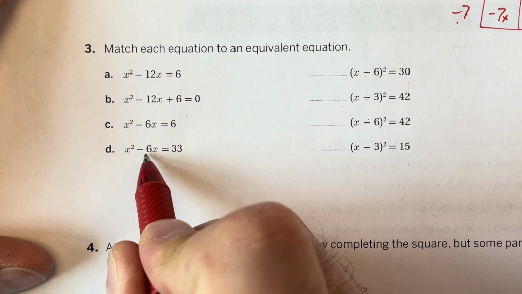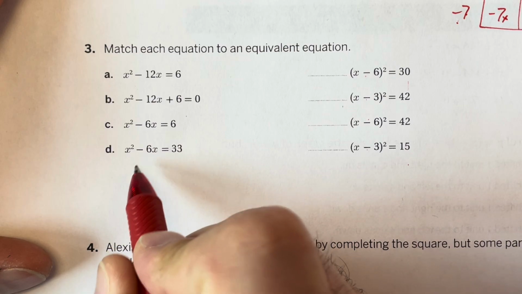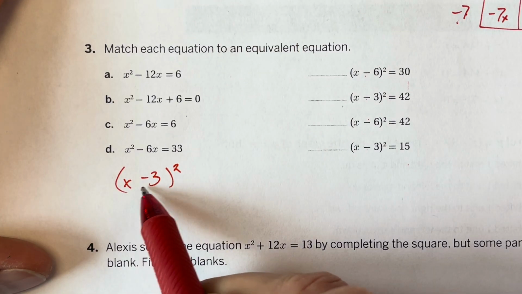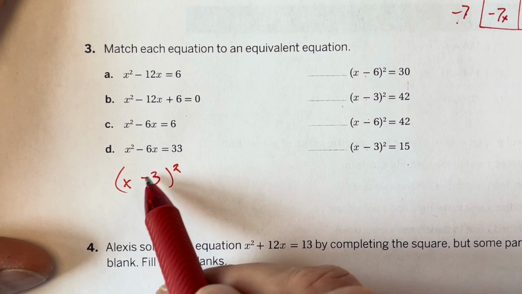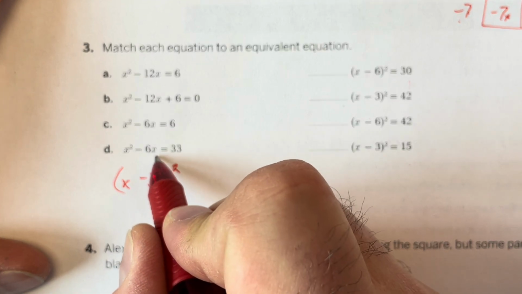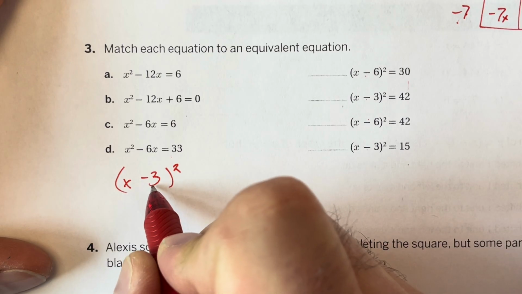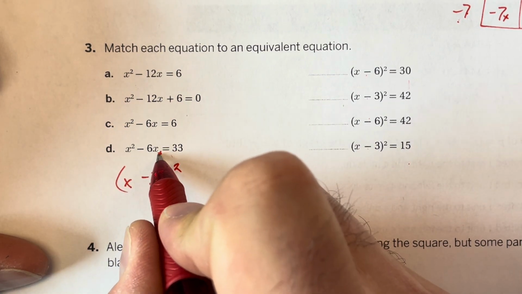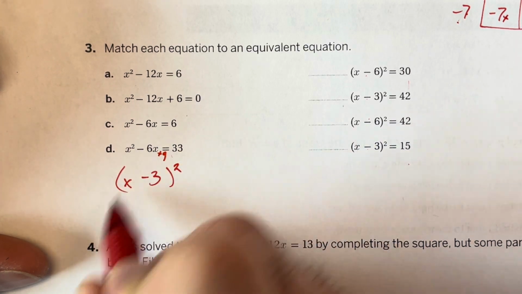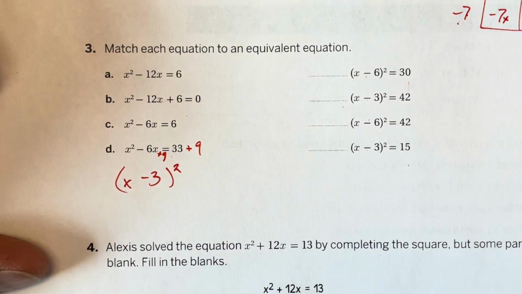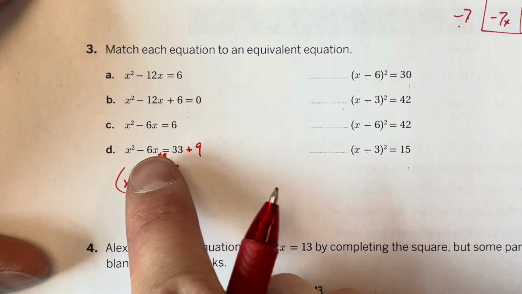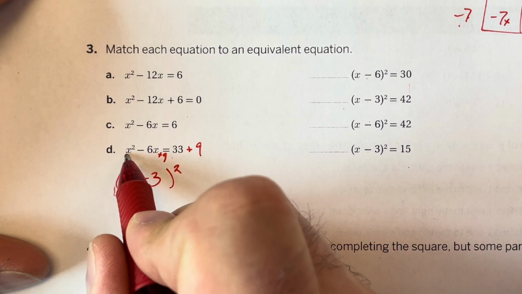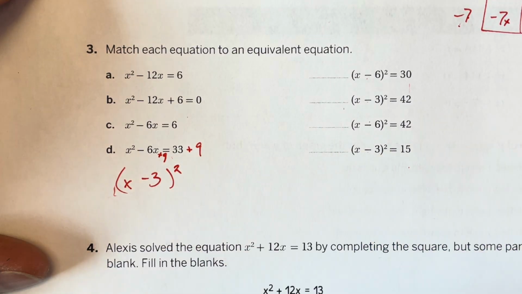Let's take that minus 6x and split it into a minus 3. We would have it as x minus 3 squared if I did that. And then the missing term that I need here would have to be a negative 3 times a negative 3, a 9. But I don't have a 9 there. So I would need to add a 9 on this side to make it like this. And I would also need to add a 9 on this side to balance out the fact that I had to add 9 so that I could turn x squared minus 6x plus 9 into a perfect square.